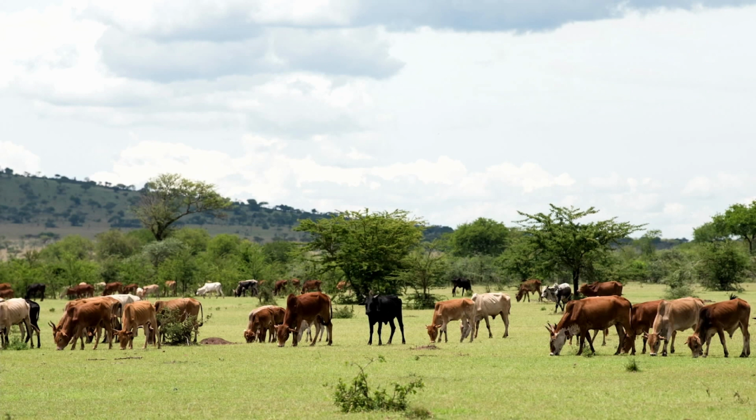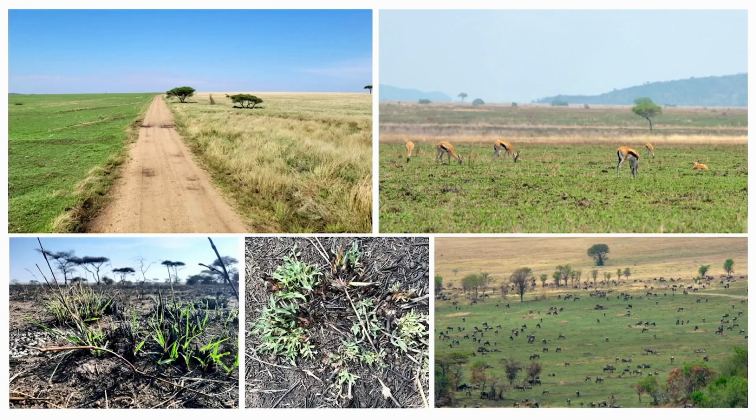So savannas play these really key roles in human livelihoods and in animal welfare. And so the question then is, what happens when these two things interact? And this is the space that I've been working in a lot in the last few years. And we have very good understanding of what happens when you burn in savanna landscapes with herbivores.